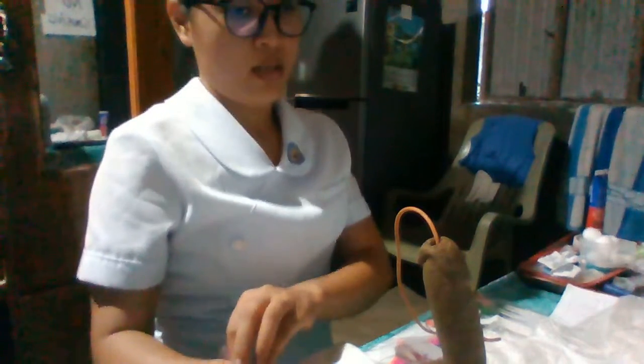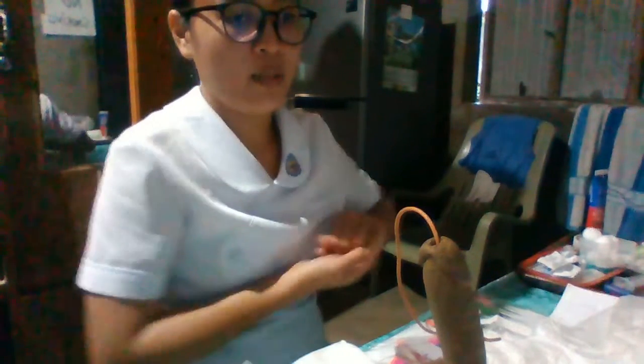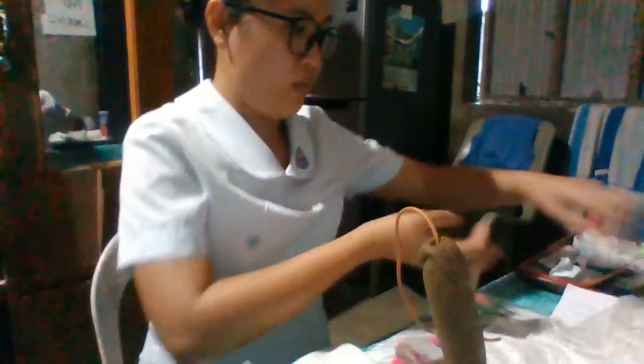Then next, we have to put on gloves. Then apply a sterile drape over the patient's perineum.